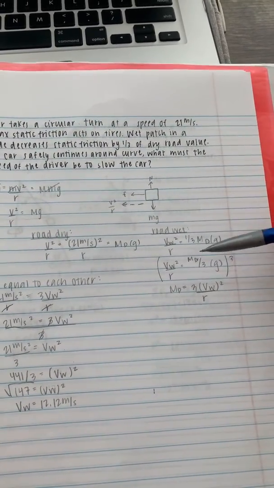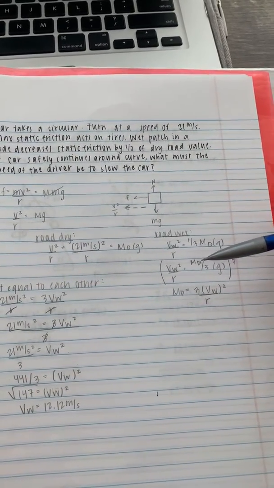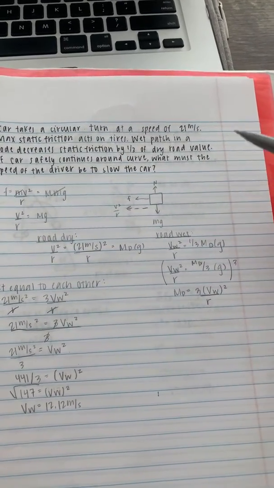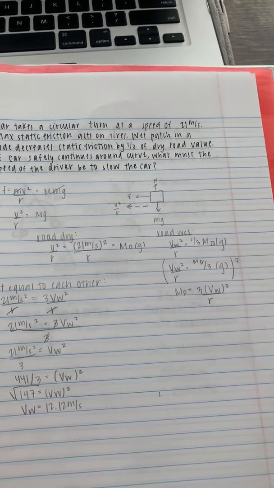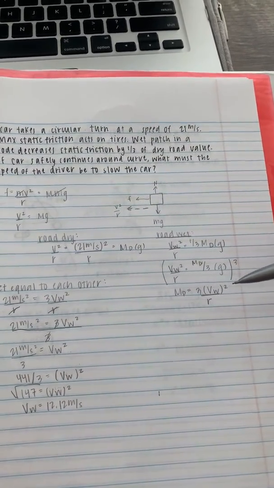So now we flip this around. So we did the coefficient of static friction of the dry road divided by 3. To cancel that out, we're going to multiply the whole problem by 3 right here. So then we end up with the coefficient of static friction of the dry road equals 3 times the velocity of the wet road squared divided by r.